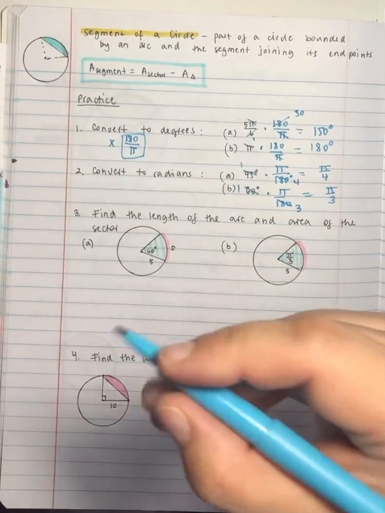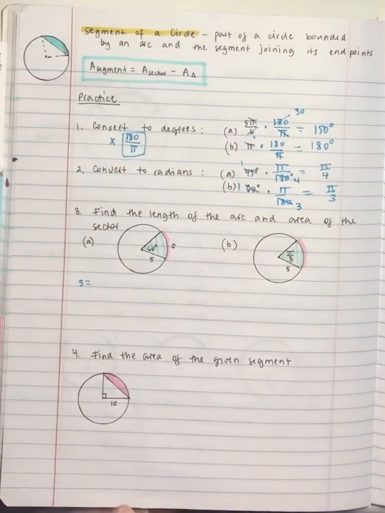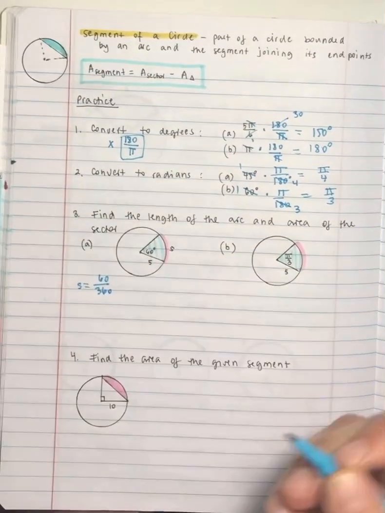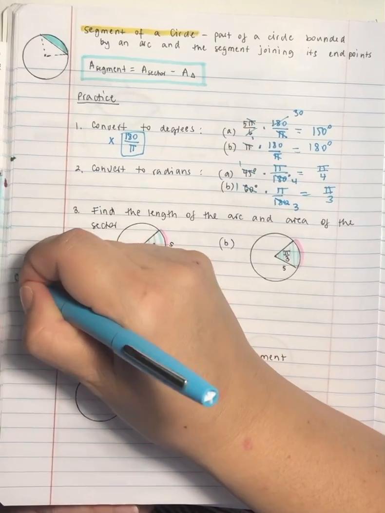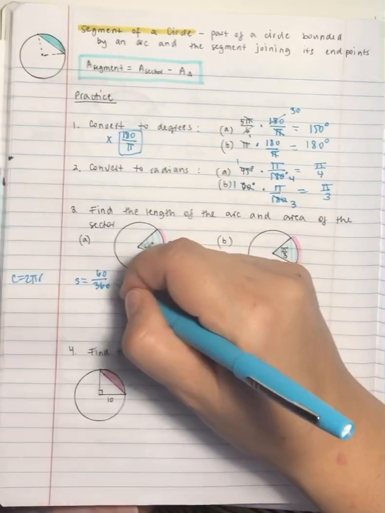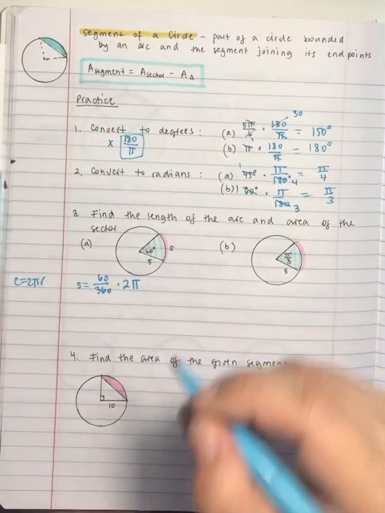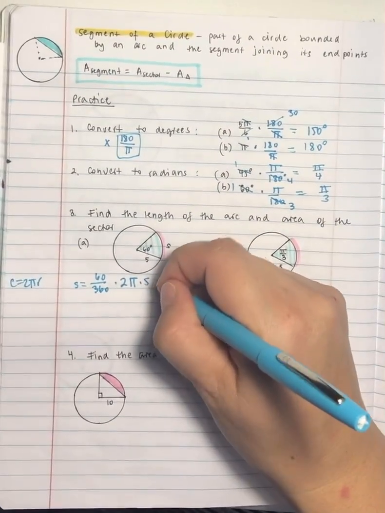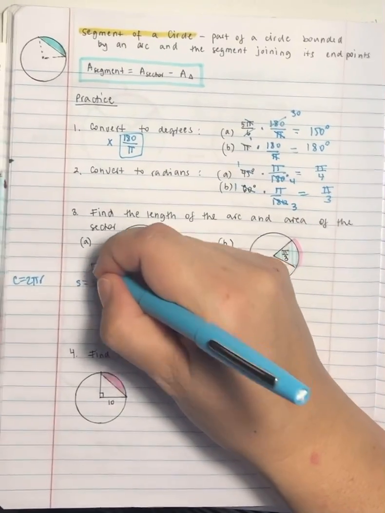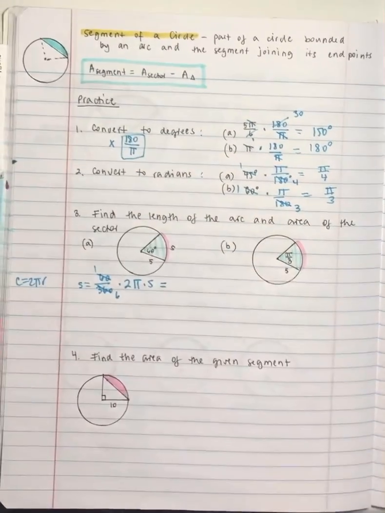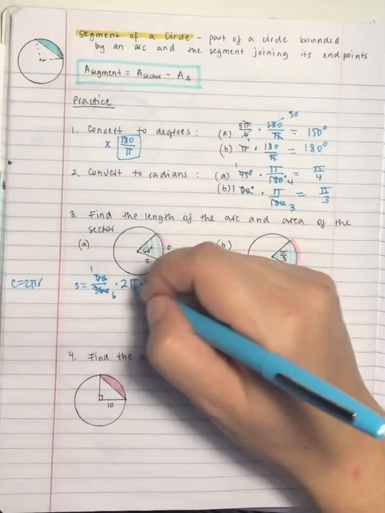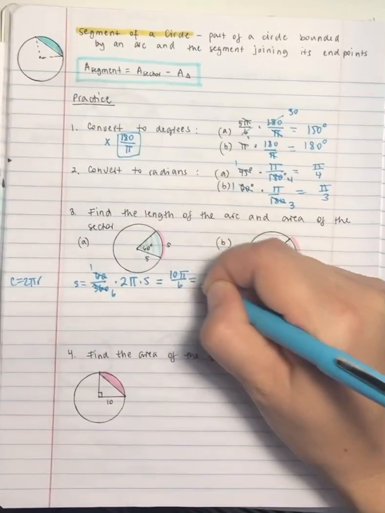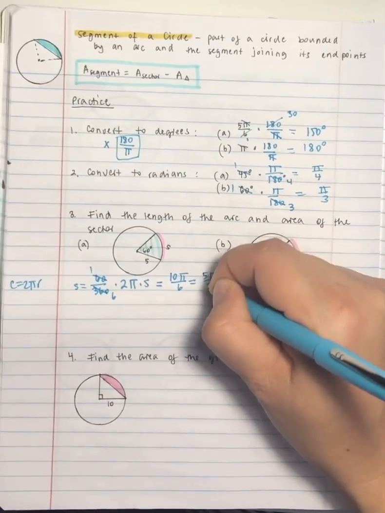For the length of the arc, we do the central angle over 360, and remember, circumference of a circle is 2 pi r, so we multiply by 2 pi times the radius, which in this case is 5. Let's simplify. This is 1 and 6. 2 times 5 is 10 pi over 6, which we can simplify to 5 pi over 3.